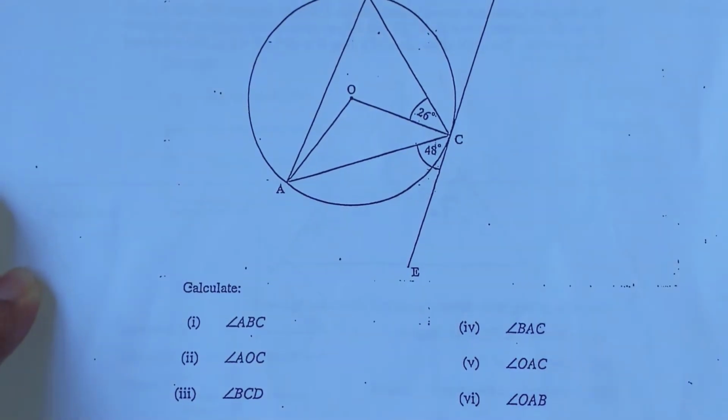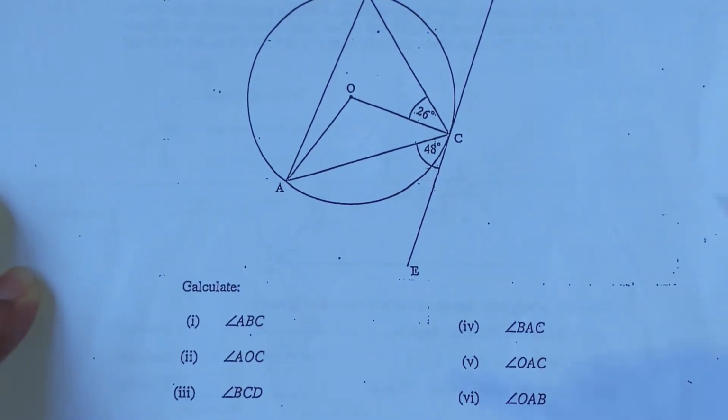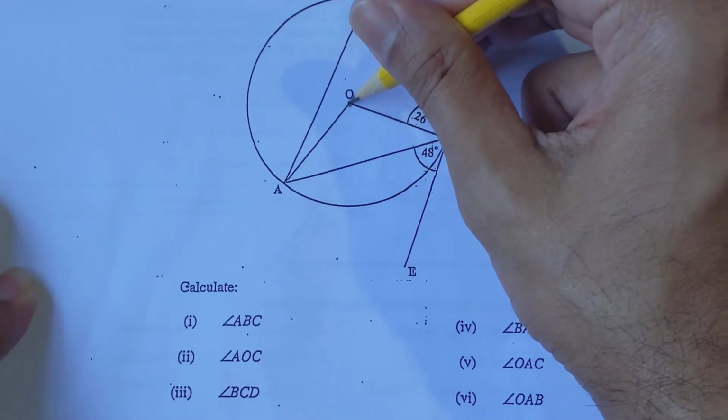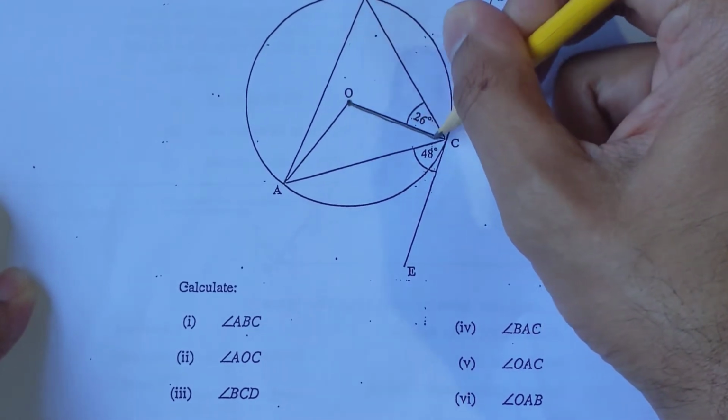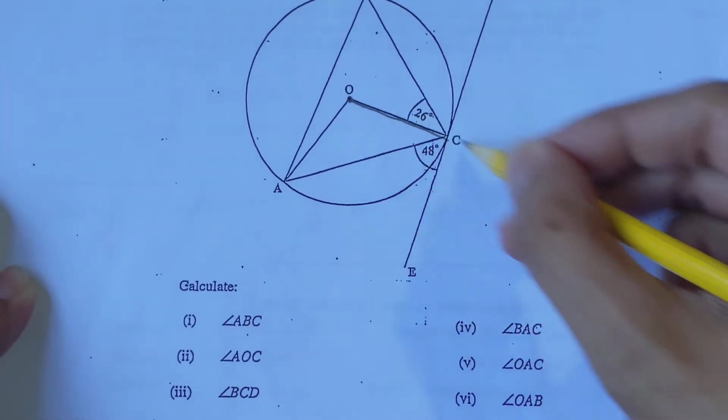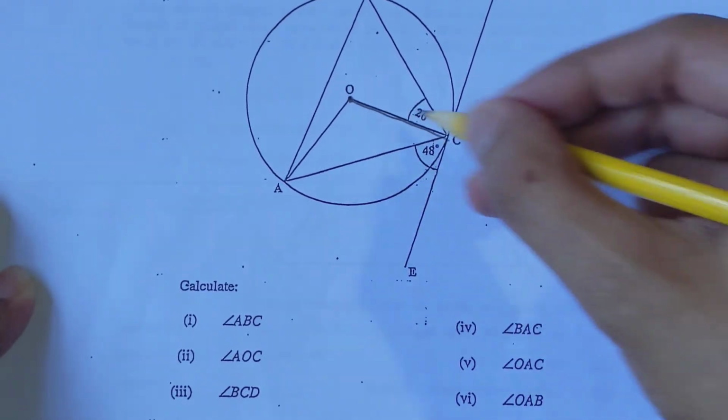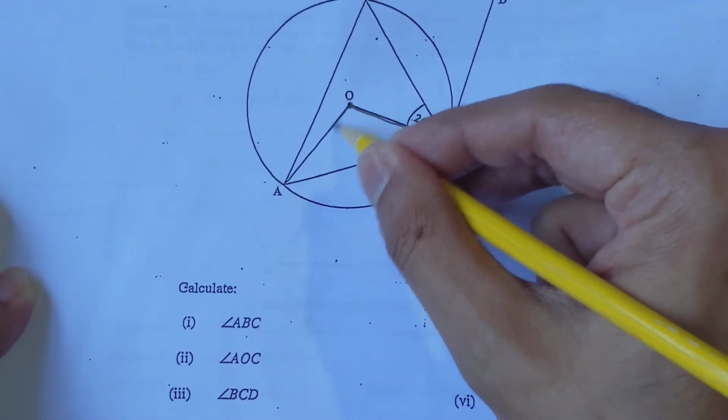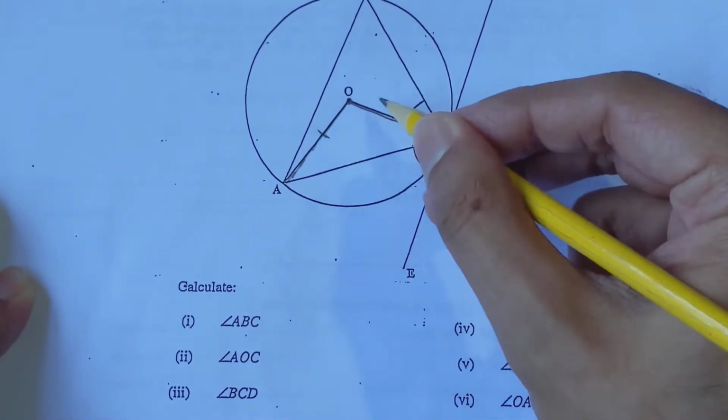I have a tangent. Are there any radii meeting the tangent? This time I only have one radius meeting the tangent. Any line from the center of the circle to the circumference would give me a radius. So I have a radius here. I also have a radius here, obviously. So automatically these two lines are equal.